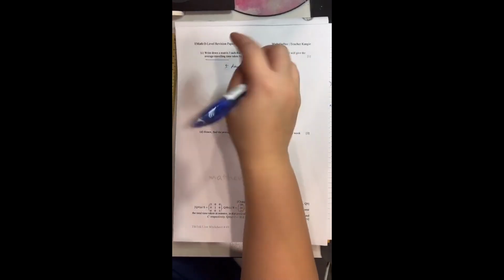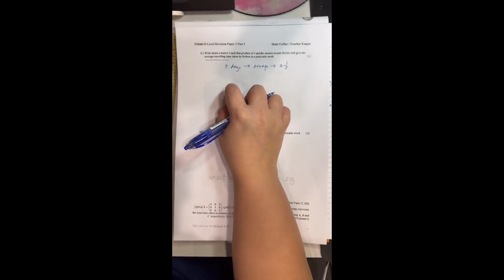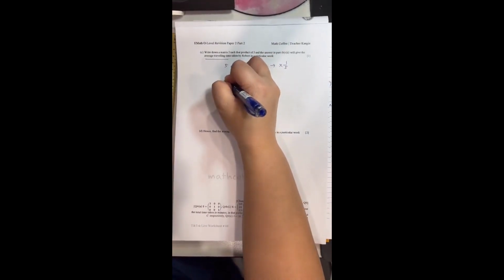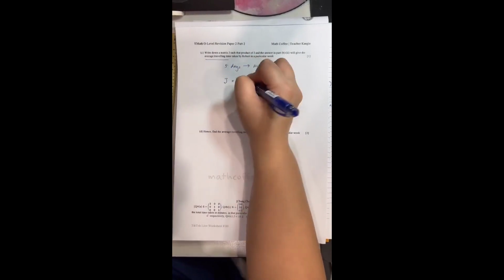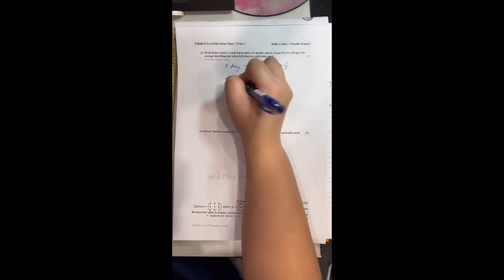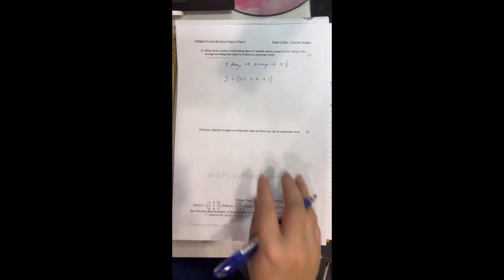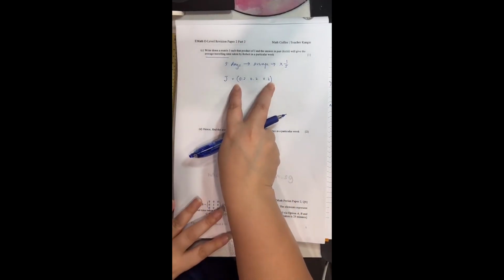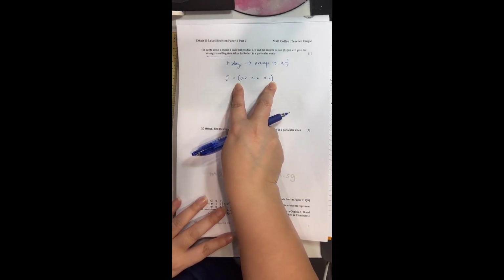So in other words, first I'm going to write out. Therefore, J is actually equal to 0.2, 0.2, and 0.2. Okay, so this is the matrix.